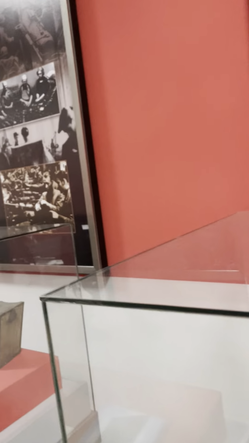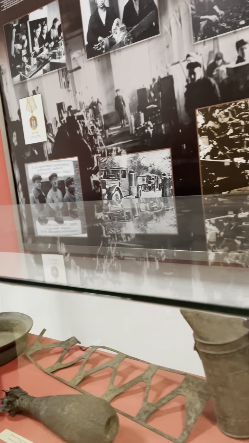The next spot is the gate to the days of the Second World War. In 1945, about 30,000 prisoners were sent to the Second World War, and one of them was Vasily Ilyich.